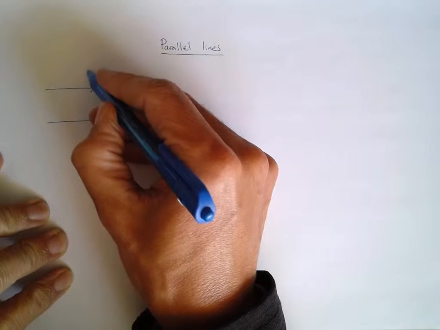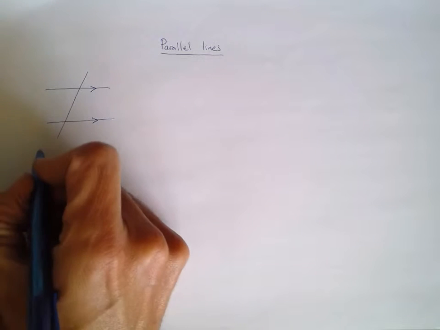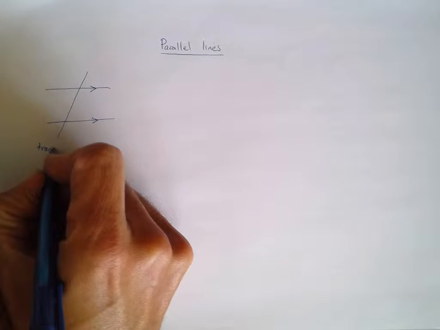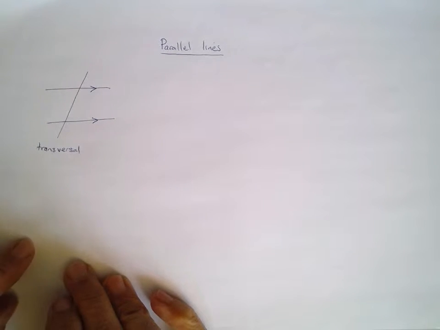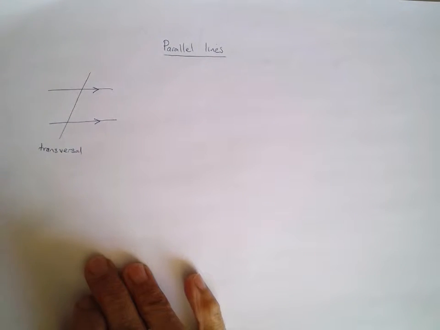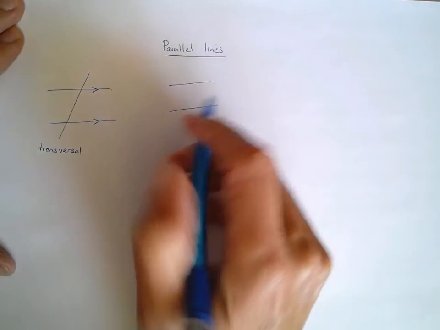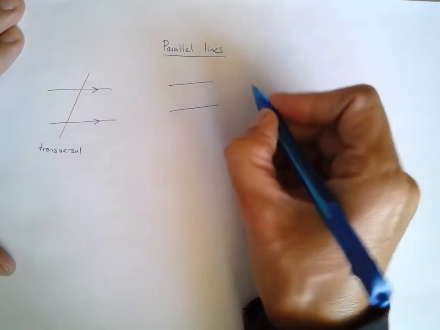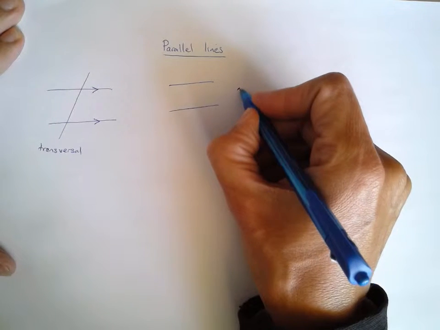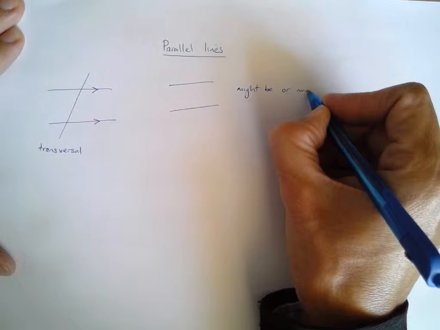Any line that cuts across those parallel lines has a special name. We call it a transversal. And that's one of the words we need to be familiar with. So a line cutting across some parallel lines is a transversal. Now if two lines look like they're parallel, but they don't have these little arrowheads or duck feet symbols, we don't know if they are parallel or not. They might be parallel, or they might not be.